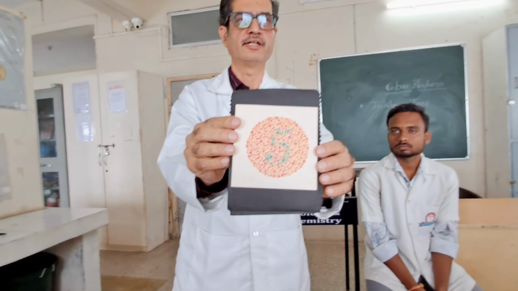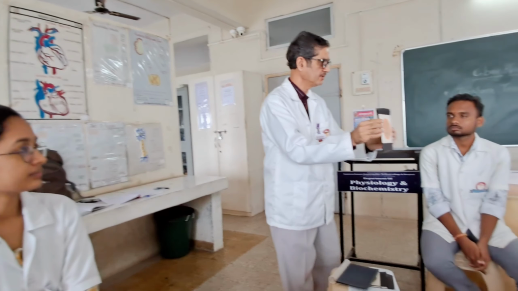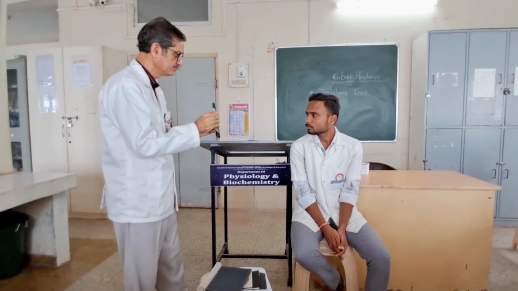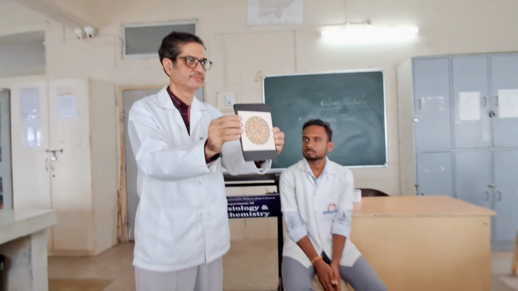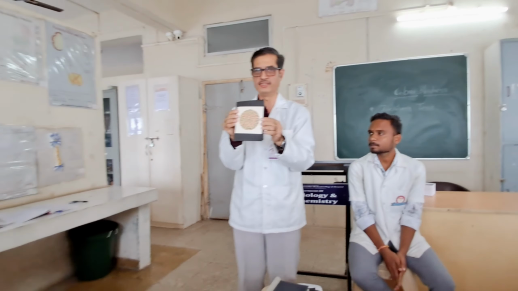Now we will see whether he identifies this color or not. Do you identify this? He is not able to identify this number. Doesn't matter. We will show another number. This one. Yes, do you identify this? He is also not able to recognize this number.